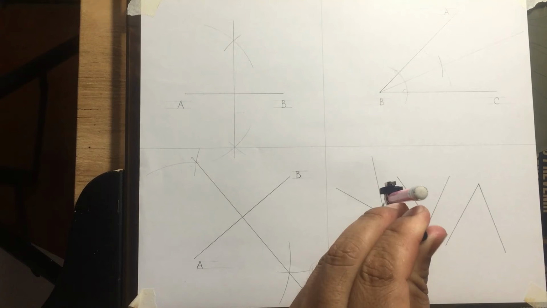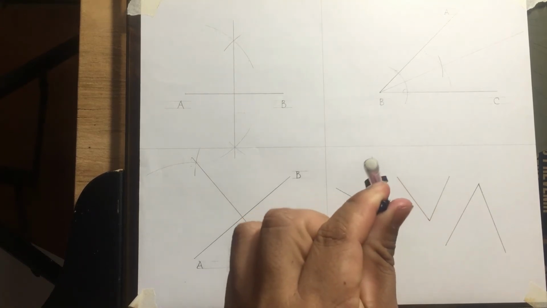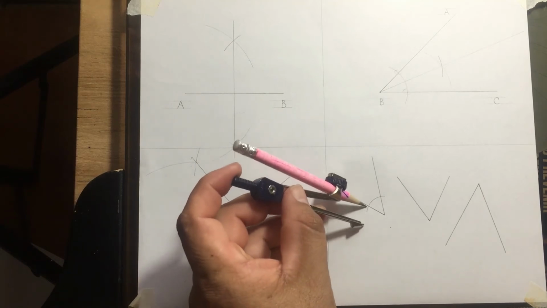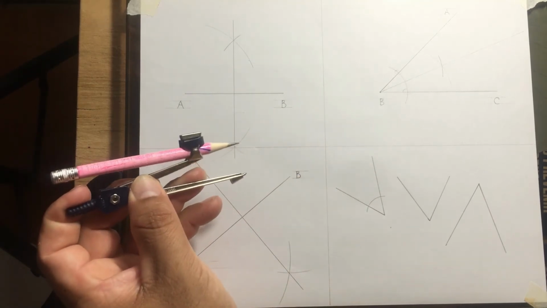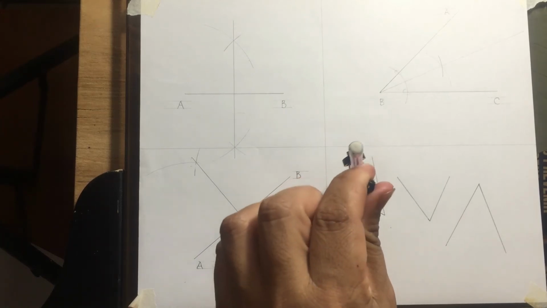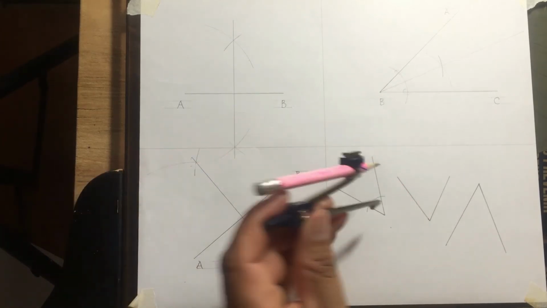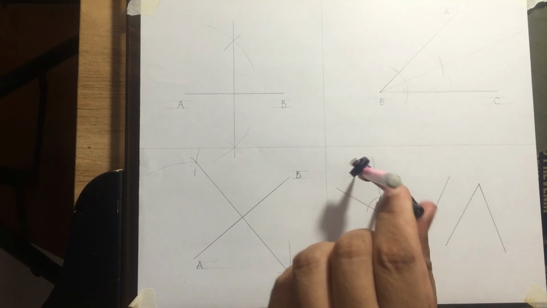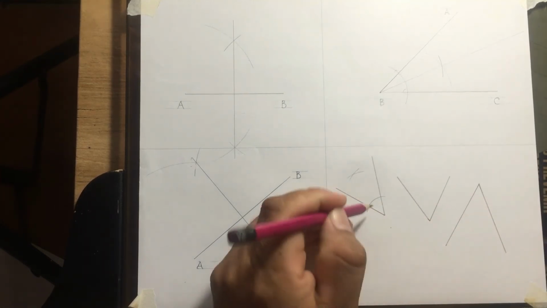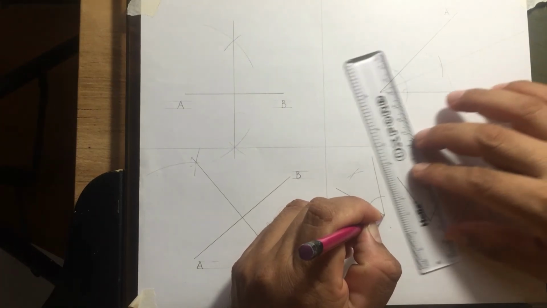I'll open to a smaller radius here. Scribe, I'll use 1 and 2. Open a bit bigger. This point, 1, same radius, position at the corresponding point, scribe, and here I have bisected this angle.